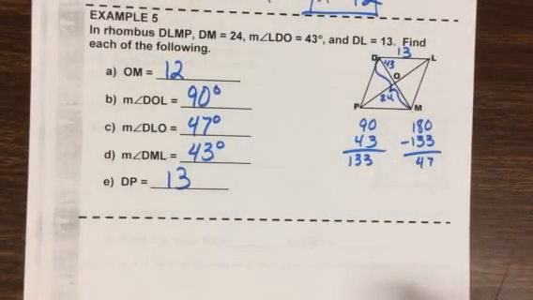And that is our topic, talking about rhombi today. We'll go ahead and continue this up next with some squares.